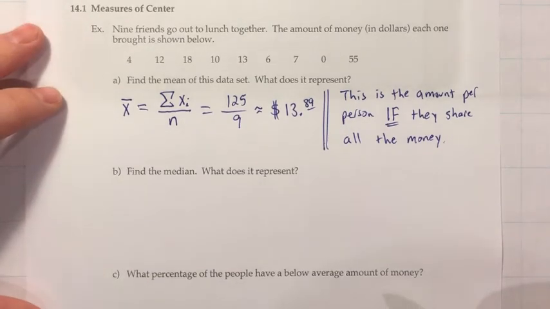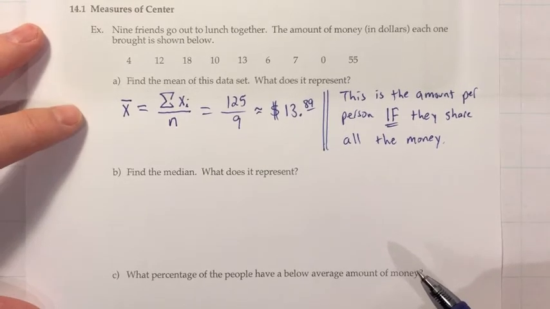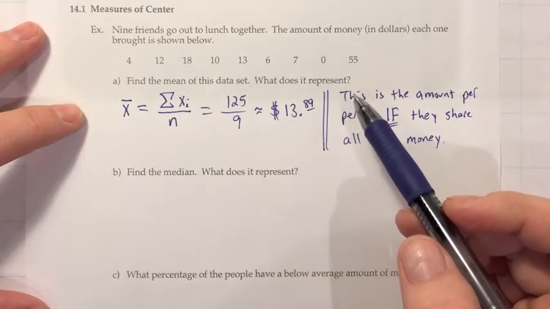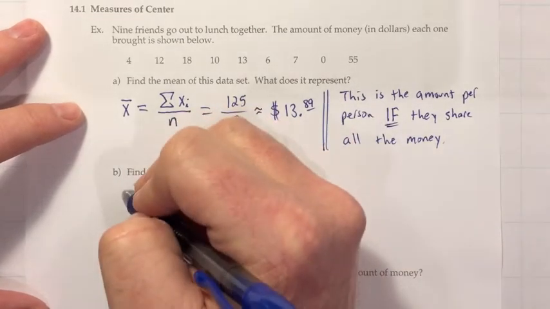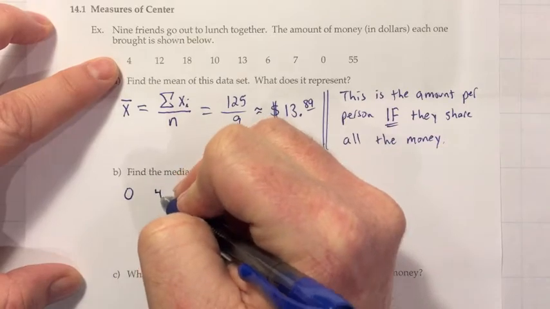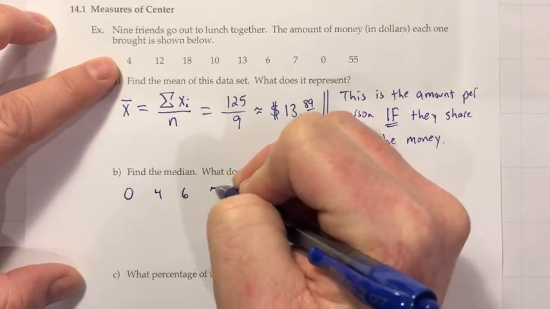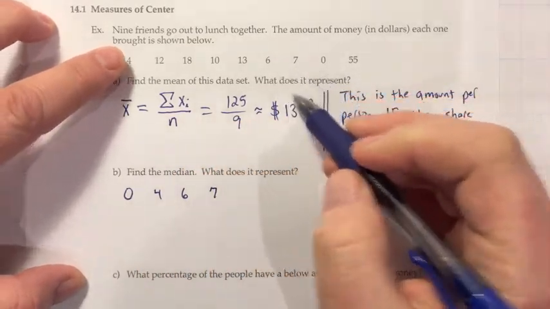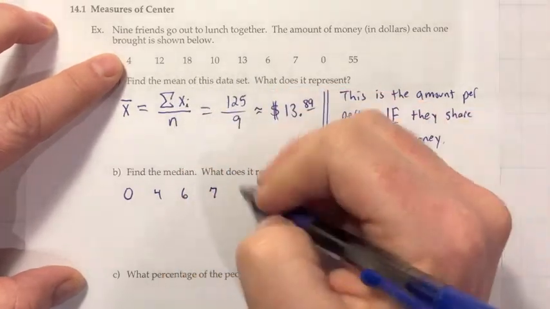So the median of a data set is the value in the middle, but it's the middle if you put the data set in order. So if I want to find the median, the first thing I do is put the data set in order. So we have the person with 0, and then the 4, and the 6 and the 7. So I got those, and then let's see, 10, 12, 13.